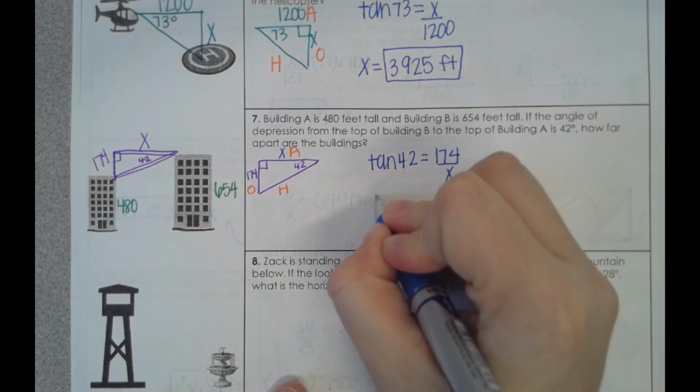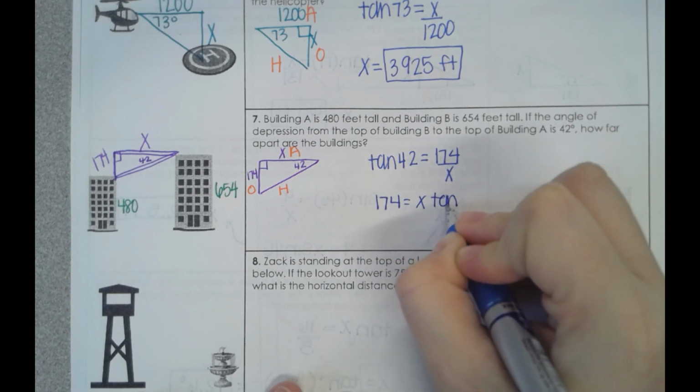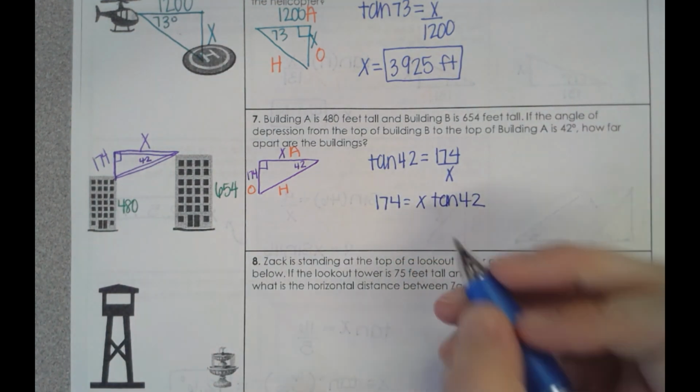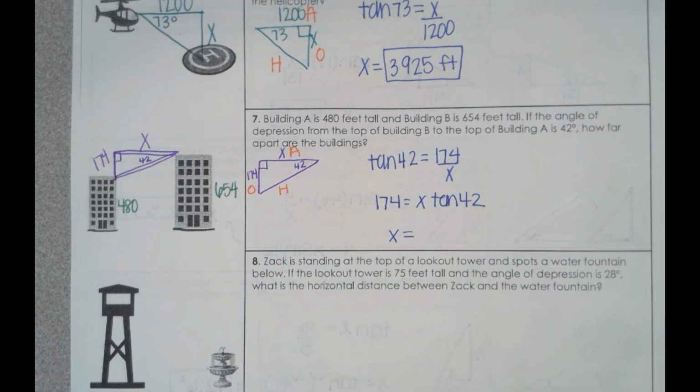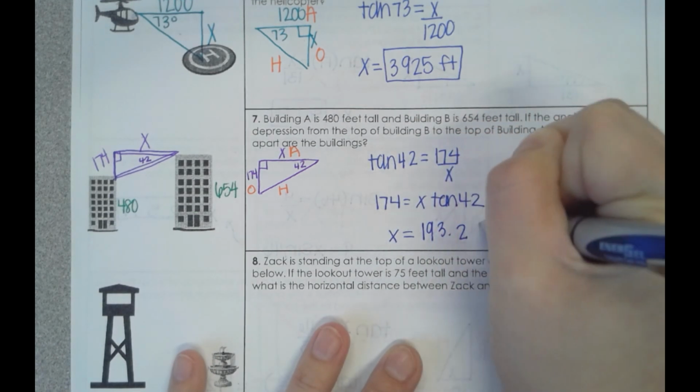So you get 174 equals x tangent of 42, and then you have to divide. X equals 193.2 feet.